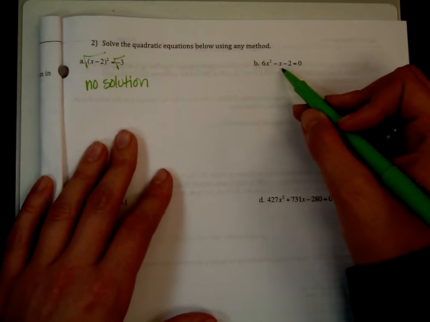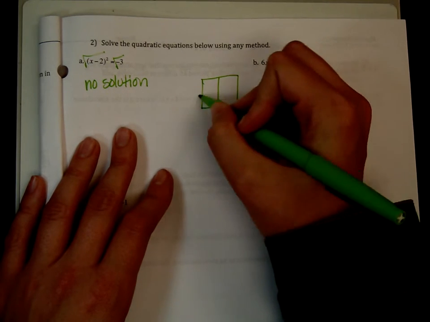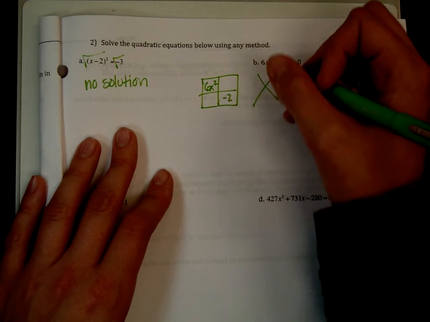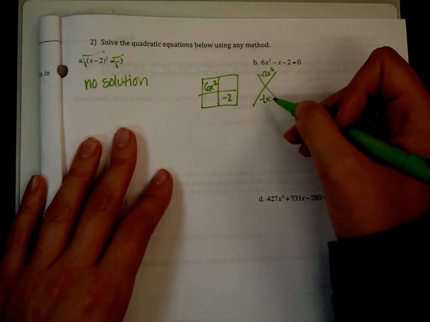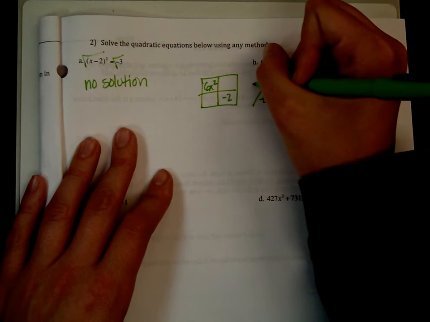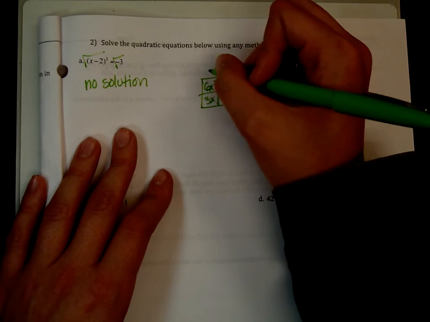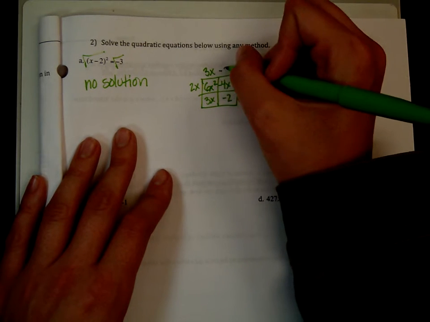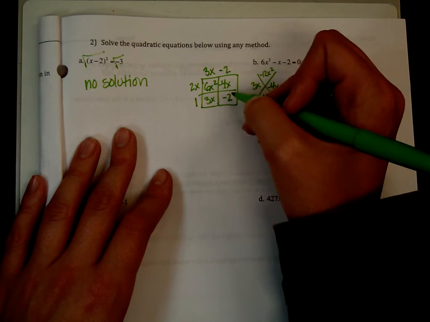6x squared minus x minus 2 equals 0. First I'm going to try to factor it. So 6x squared minus 2, this would be negative 12x squared, and then this would be negative 1x. Two numbers that multiply to negative 12 and add to negative 1 would be negative 4x and 3x. So then I would get 3x here and 2x. 2 times negative 2 is negative 4. 3 times 1 is 3. Negative 2 times 1 is negative 2.